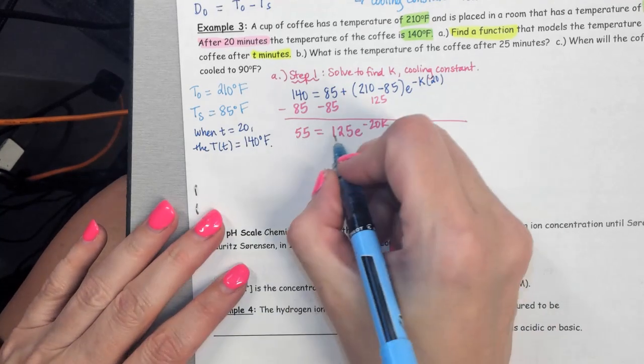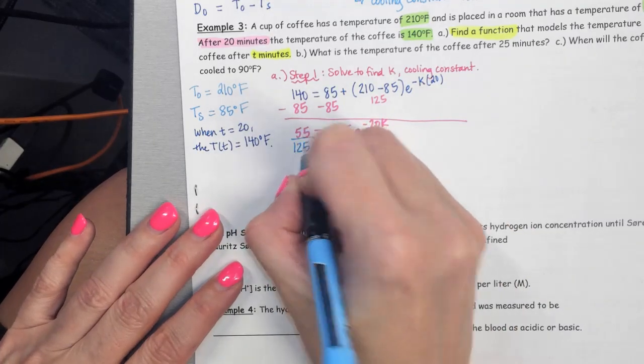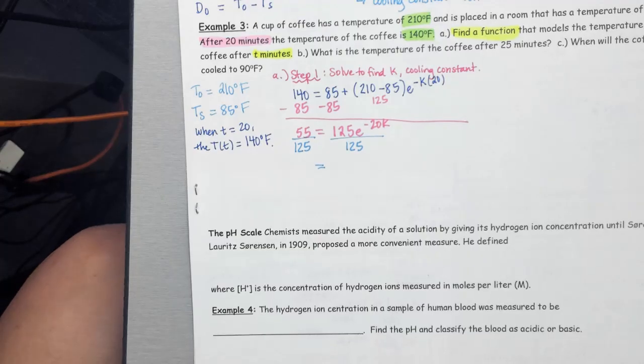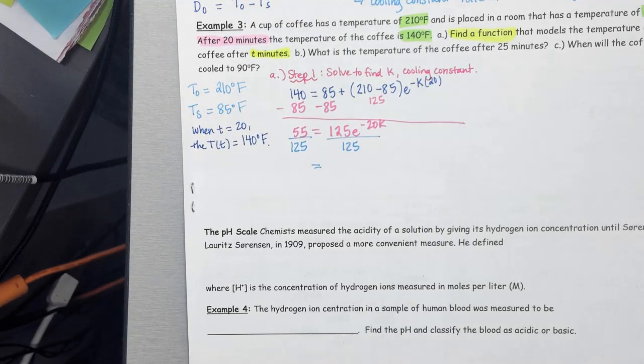We're going to start by dividing both sides by 125, and see if we can finish that for k. The k value, we are going to round to 5 significant figures. So if you're already at that step, go ahead and round that.